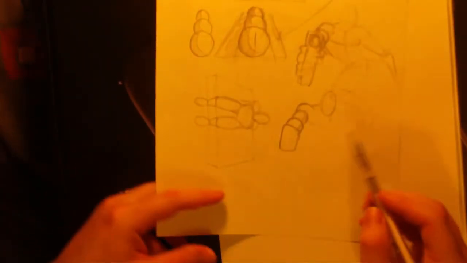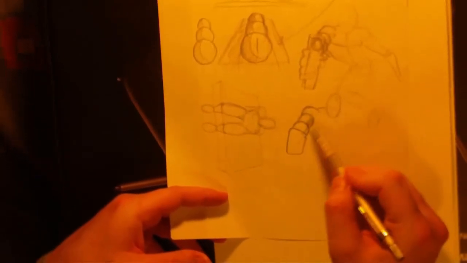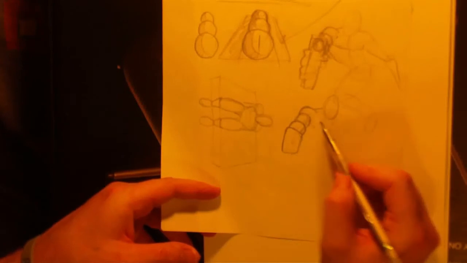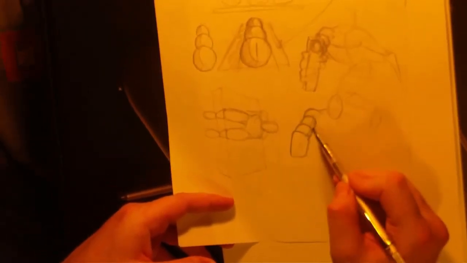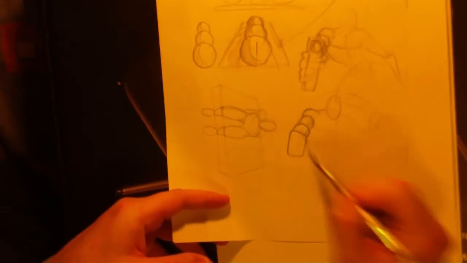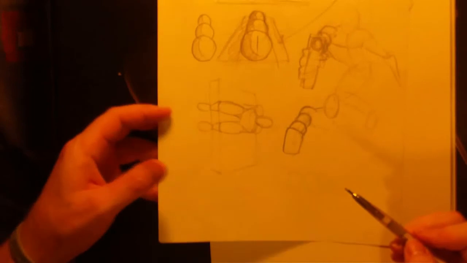Now the overlapping. Notice, here's a quick sketch I did before in another video, but the battery went out on me. You have the arm coming toward us, and then this is the fist. You can see this overlapping the shoulder, and then the biceps overlapping the shoulder, the forearm overlapping the bicep, and the fist overlapping the forearm. So overlapping is an important thing in foreshortening.